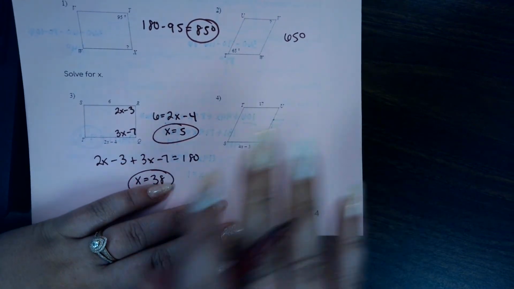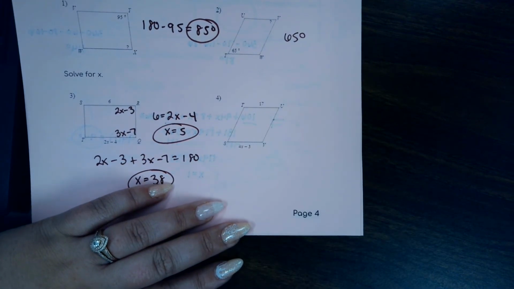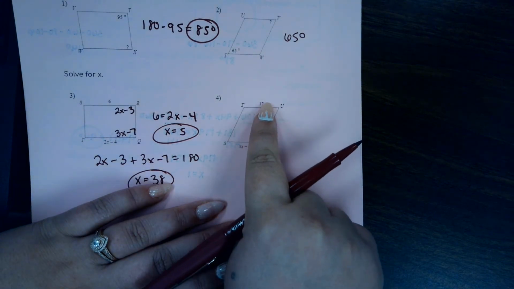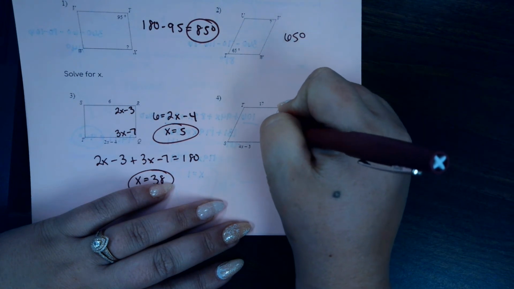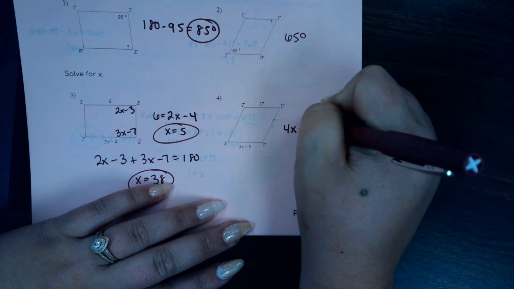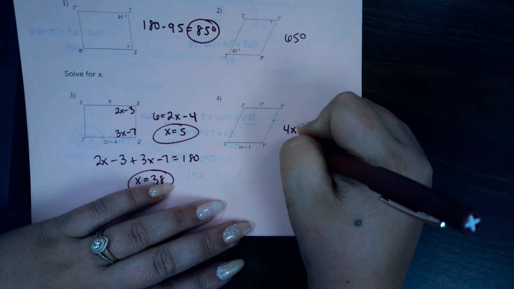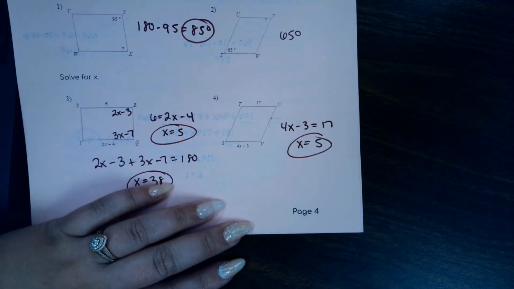All right, go ahead and pause this and try number 4 on your own. Welcome back. We know that we have opposite sides here. We know it's a parallelogram, so opposite sides are congruent. So 4x minus 3 equals 17. If we go ahead and solve for x, we will again get x equals 5.